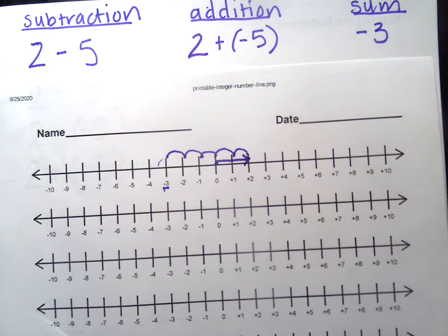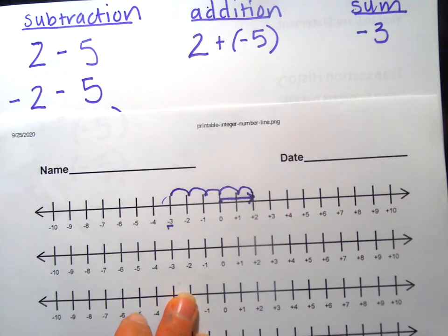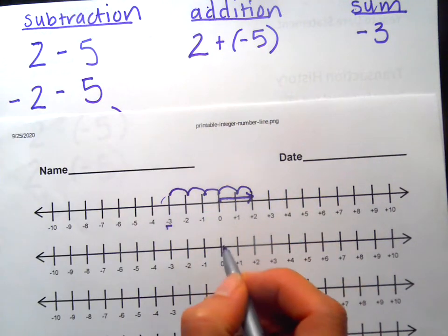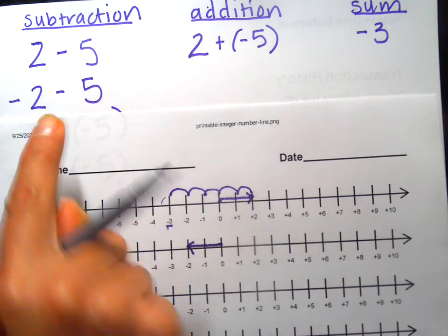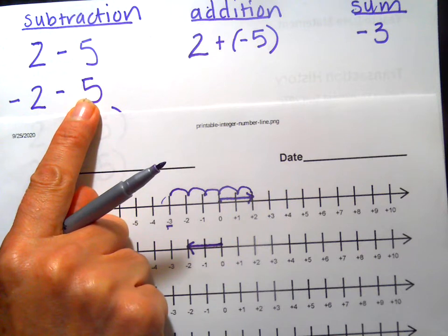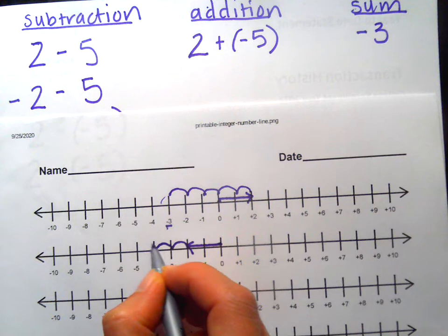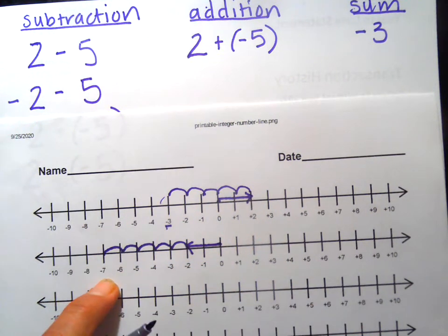So we had a positive taking away a positive. Now we have a negative taking away a positive. I'll do it on the number line. I start at 0. I go back 2 units. And then when I subtract a positive, remember, I keep going lower. That makes it lower. And then from there, I go 1, 2, 3, 4, 5. And it looks like I end at negative 7.